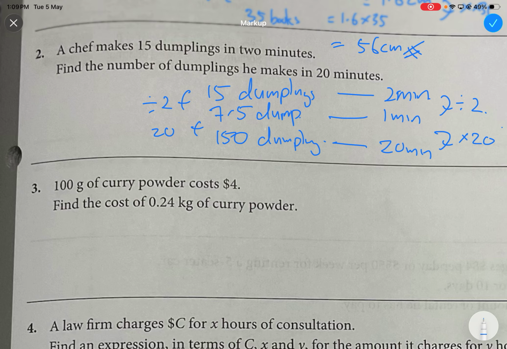Yes. If you can see 2 minutes to 20 is straight away times 10, then 7.5 you times 10 become 75. Can. I'm just telling you, if the number you cannot straight away see times 10, you can always find 1 first. And the number here can be a decimal, can be a fraction, doesn't matter. You always follow this, you can always get to the answer.